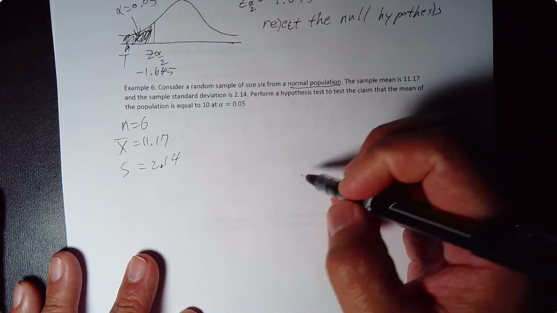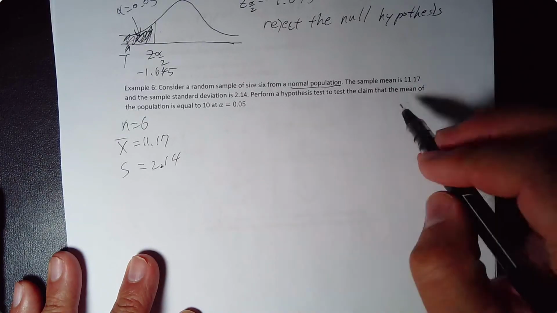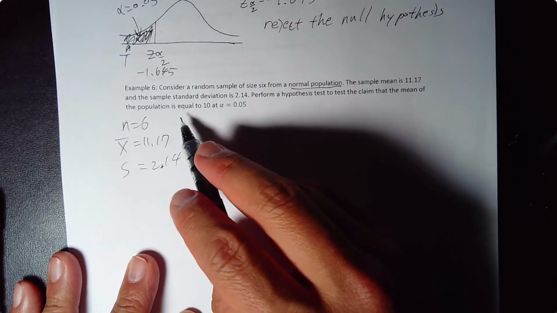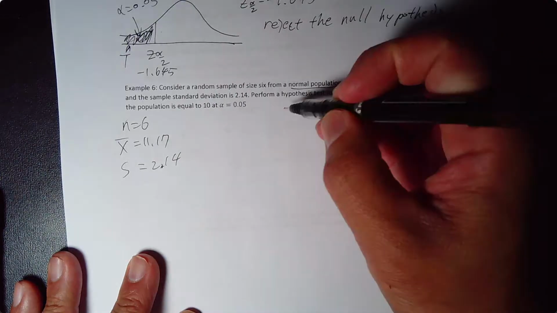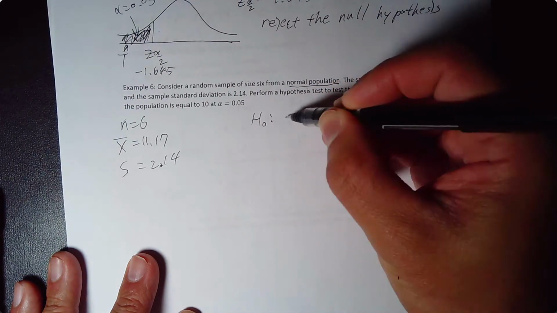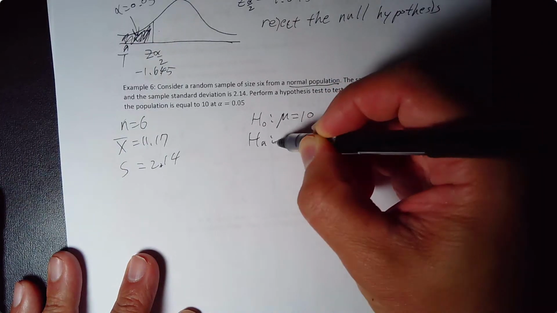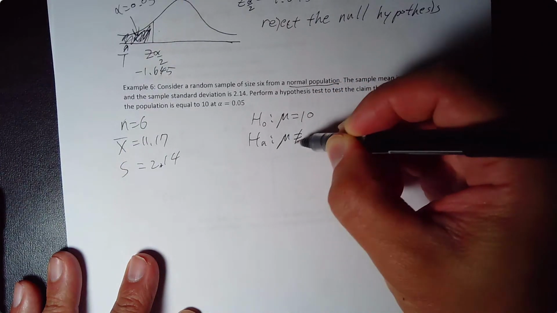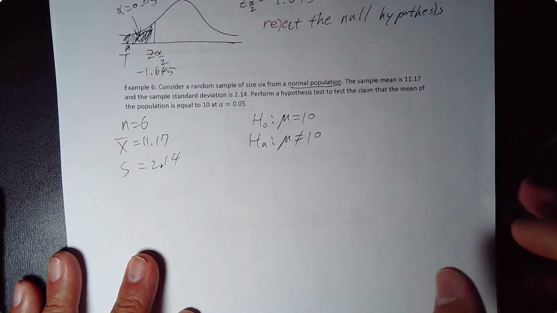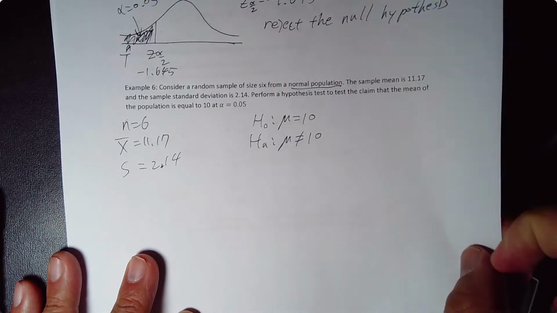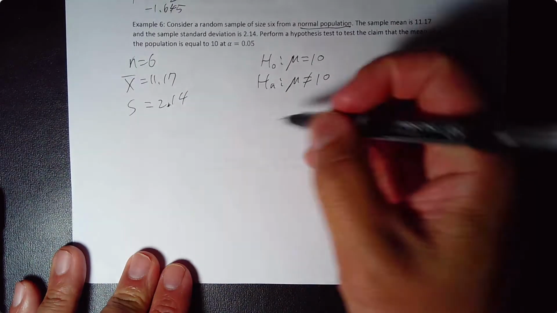All right, let's perform a hypothesis test to test the claim that the mean is equal to 10. So our null hypothesis, let's go ahead and write it down here, is that mu equals 10. Then naturally our alternative hypothesis would be that mu doesn't equal 10. So this is going to be a two-tail test. All right, so let's go ahead and calculate our standard error this time on the side.